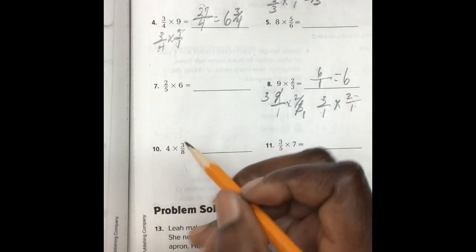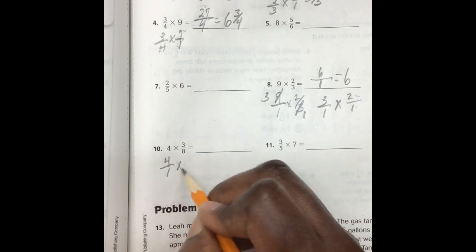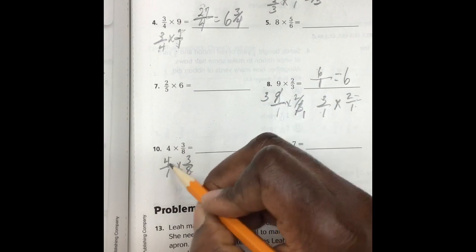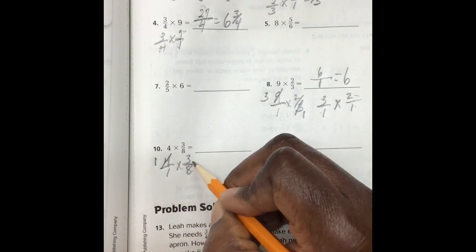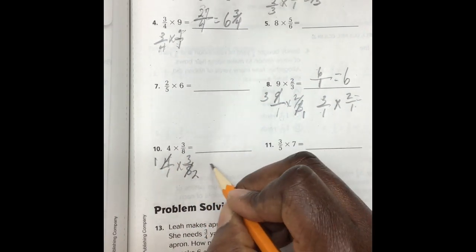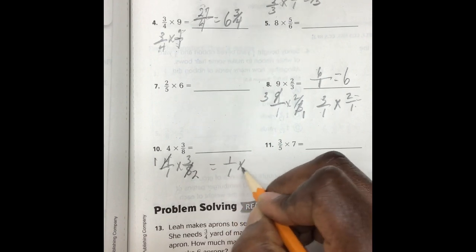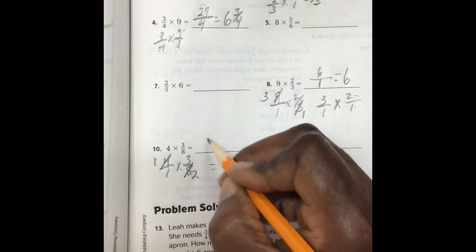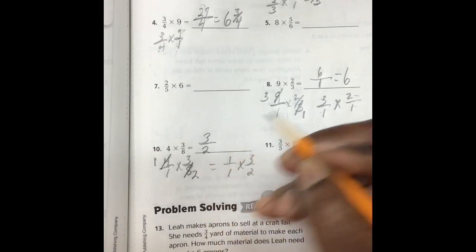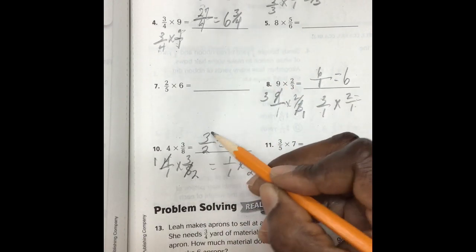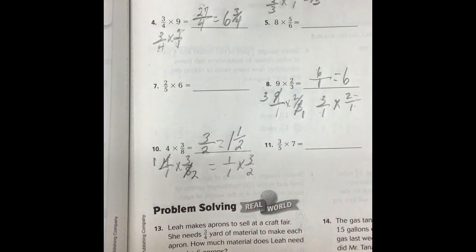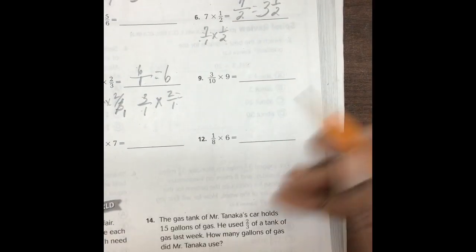Okay, look at number 10. Number 10, we have 4 over 1 times 3 over 8. 4 and 8 have 4 in common. How many 4's are in 4? 1. How many 4's are in 8? 2. Our new fraction is 1 over 1 times 3 over 2. 1 times 3 is 3, and 1 times 2 is 2. So let's simplify. How many 2's are in 3? 1 with 1 remaining.